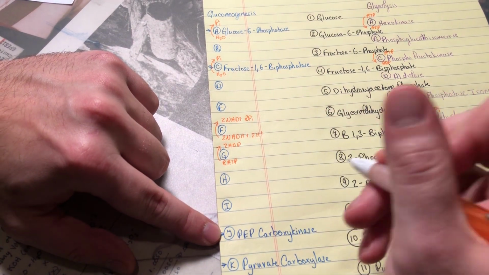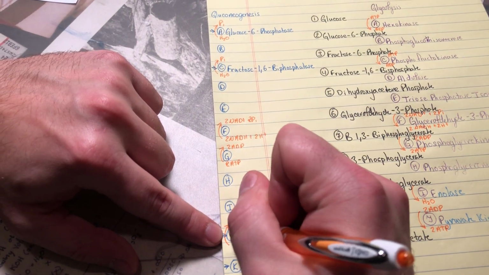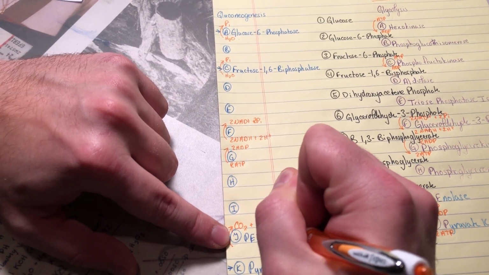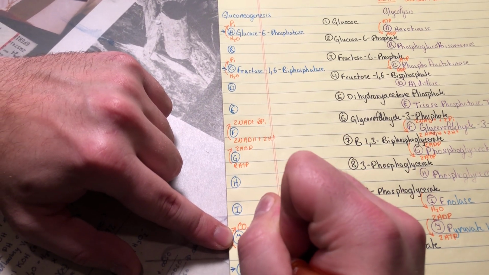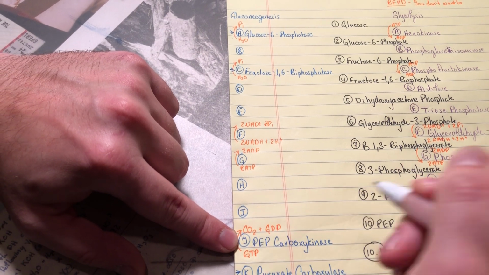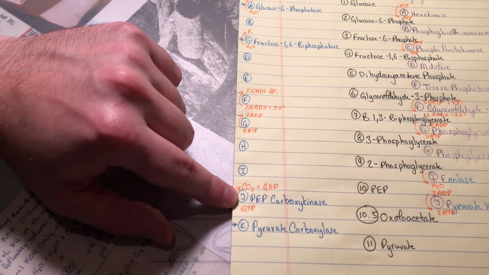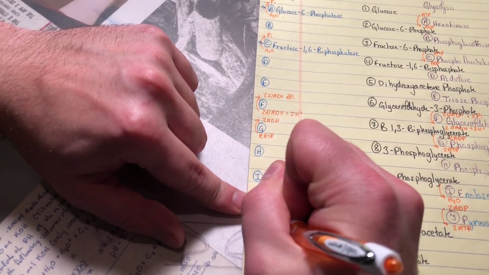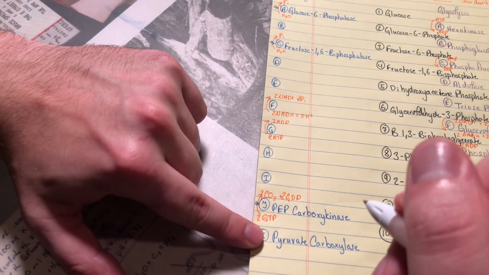The PEP carboxykinase, this guy is weird. CO2 plus GDP and GTP goes in. These also should have a 2 in front of them. Okay.